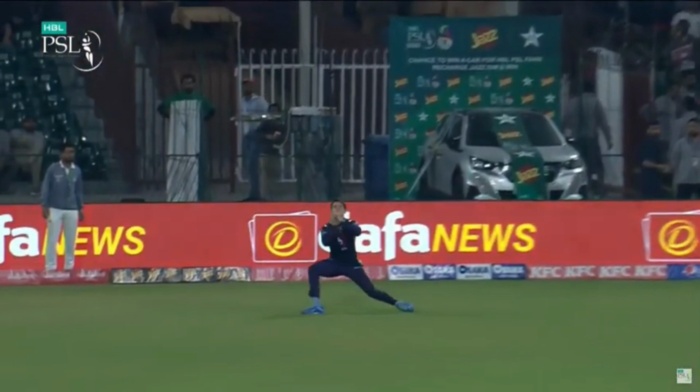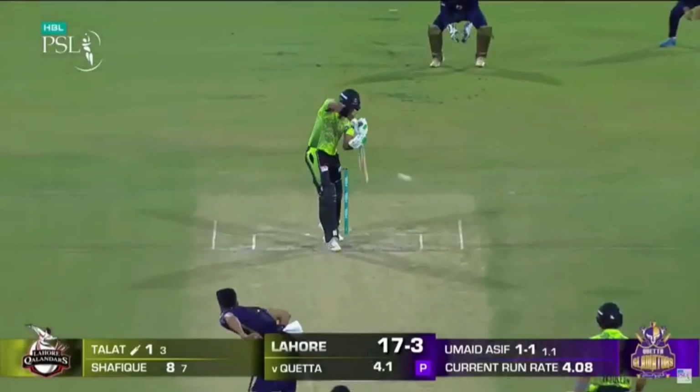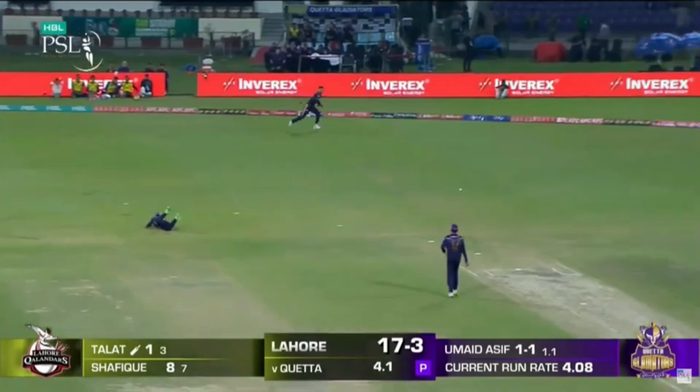6.3. Adian Smith to Shaheen Afridi. Four. Lovely shot, full and wide from Smith. Afridi leans across. 7.4. Noise to Shaheen Afridi. Four. Cracking shot. Shaheen is starting to look comfortable now.